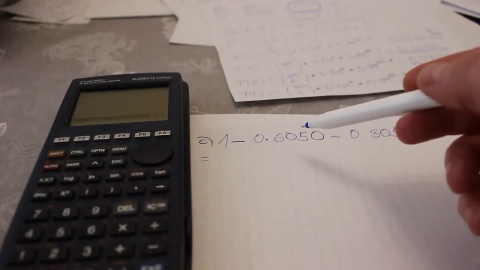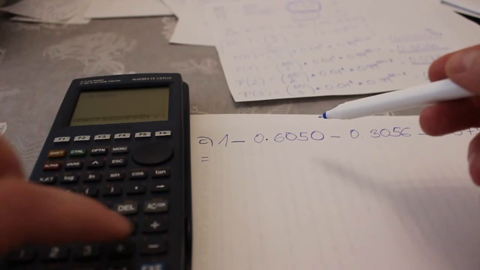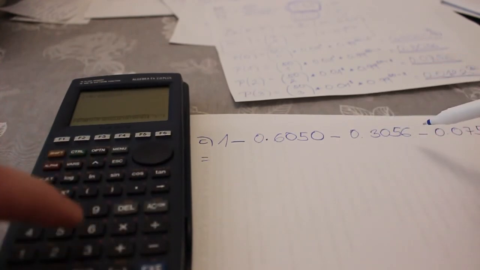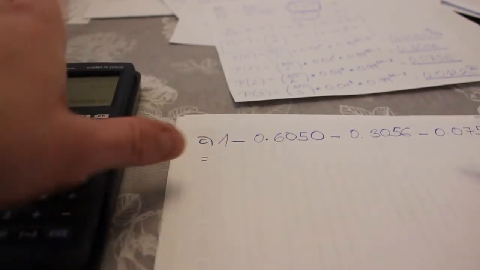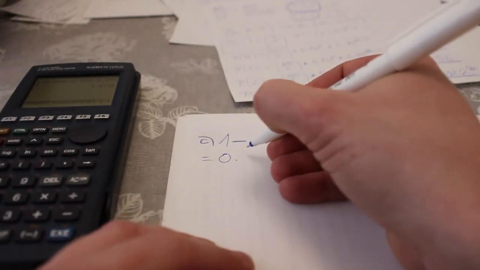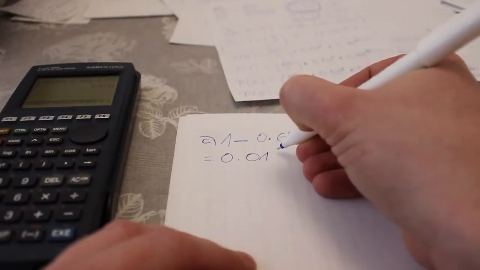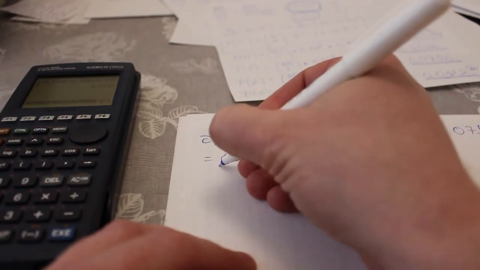1 minus 0.6050 minus 0.3056 minus 0.0756. So result 0.0138.